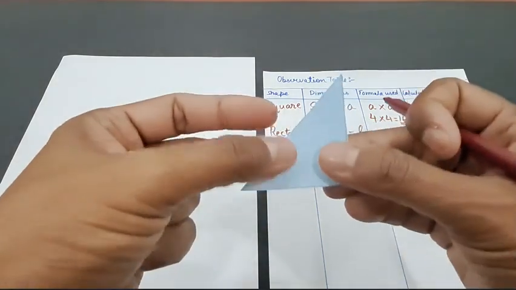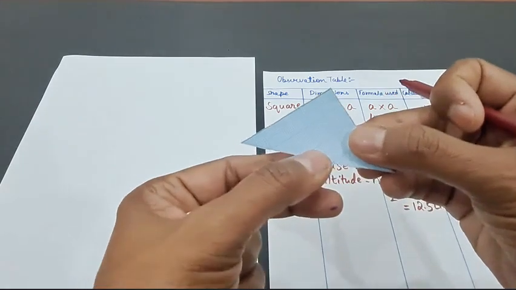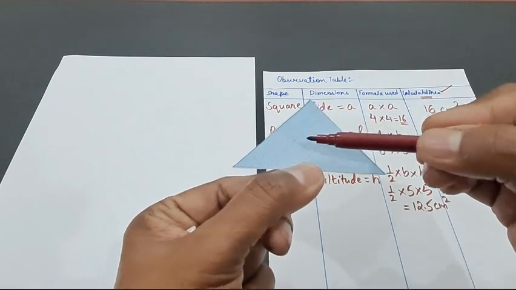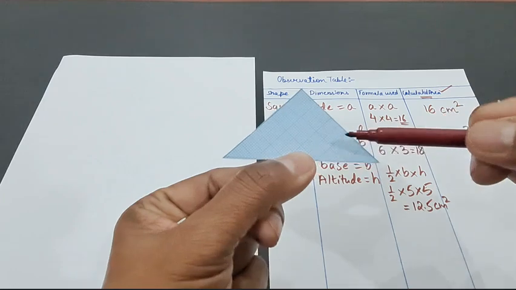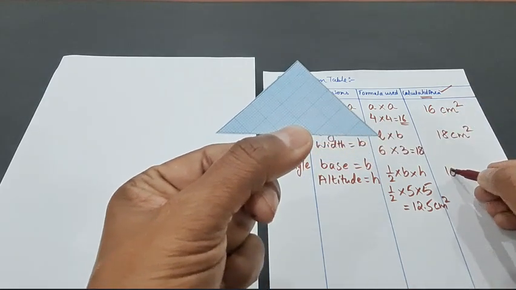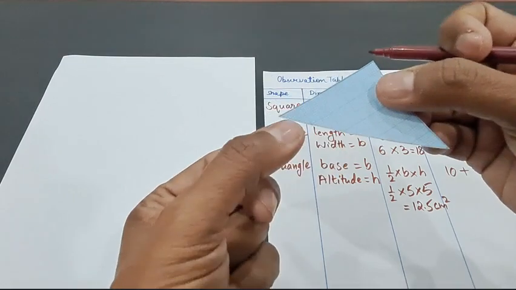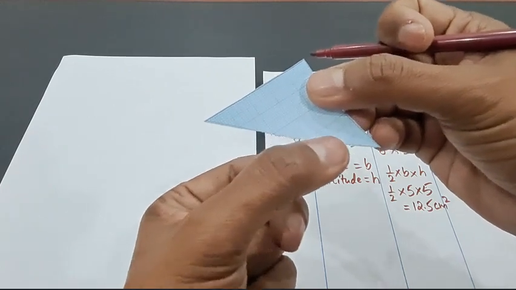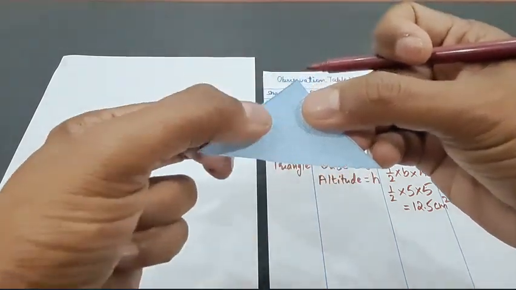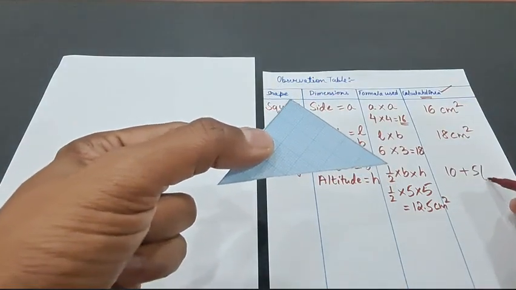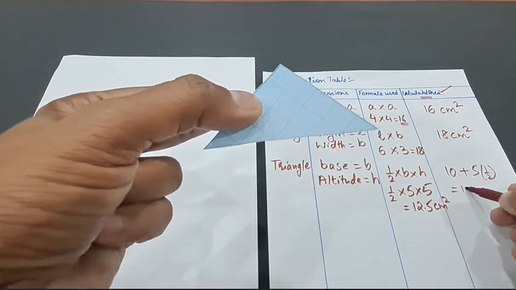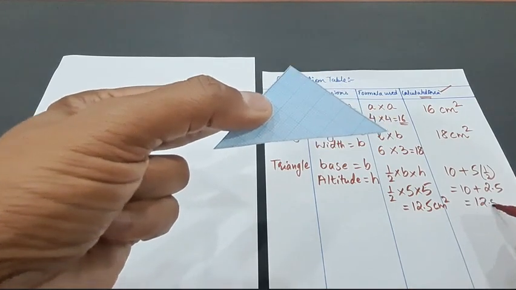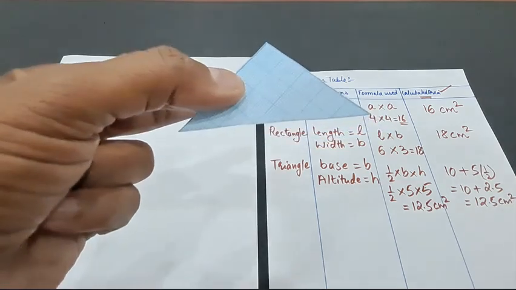Now let's verify this using the counting of unit squares. Let's count how many unit squares are there. 1, 2, 3, 4, 5, 6, 7, 8, 9, 10. There are 10 complete squares, followed by some half squares. You can see this, 1, 2, 3, 4, 5. There are 5 half squares. That means 5 times half. And 5 times half happens to be 2.5, and that gives us the same area, 12.5 centimeter square.